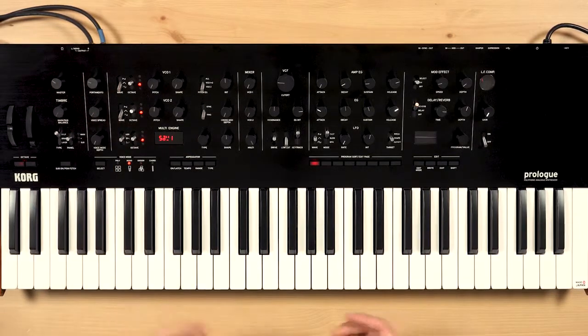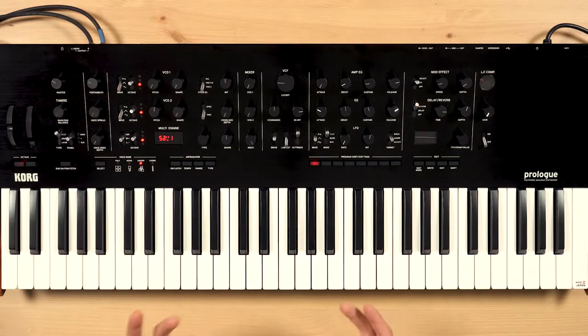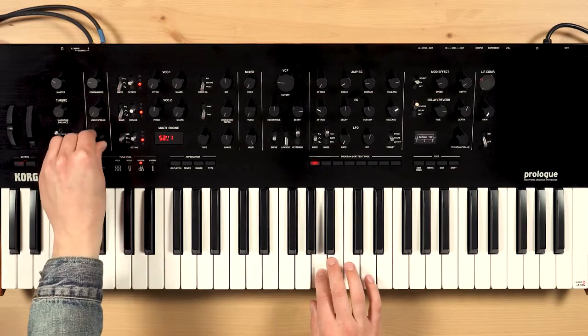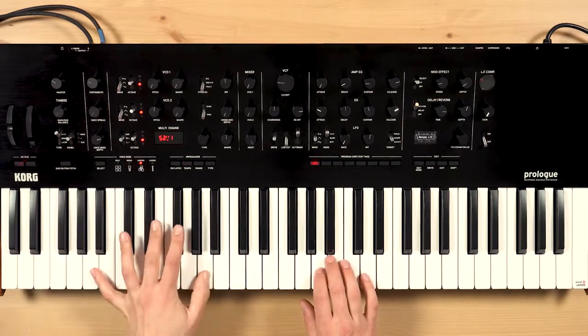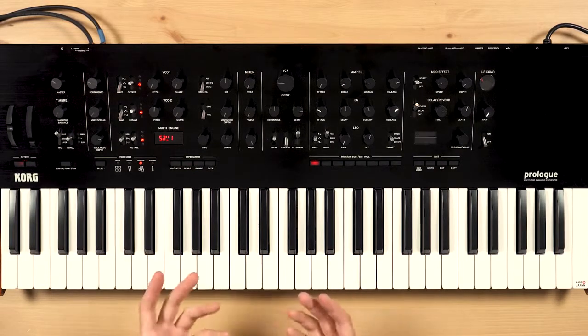The third voice mode is a unison mode, which stacks all of Prologue's voices on top of each other for an incredibly fat unison sound. And of course the voice mode depth controls the detune.